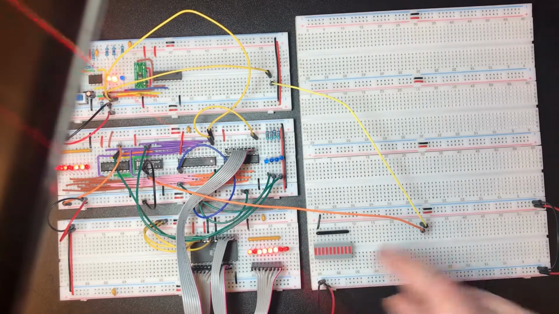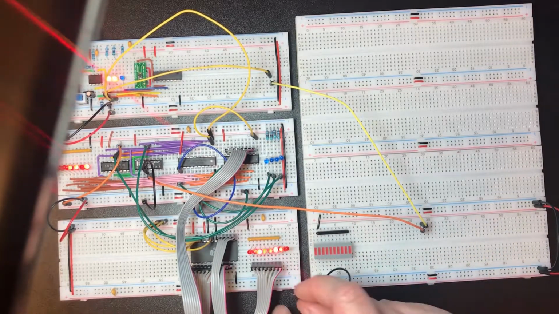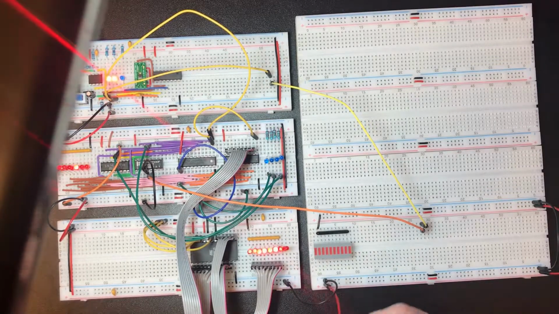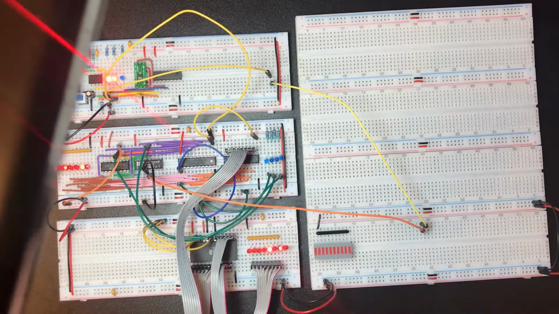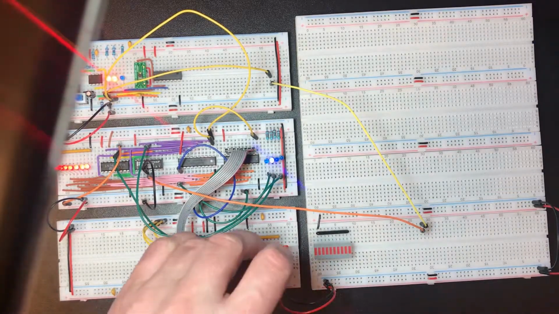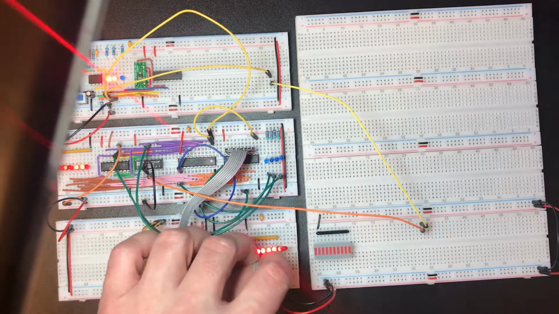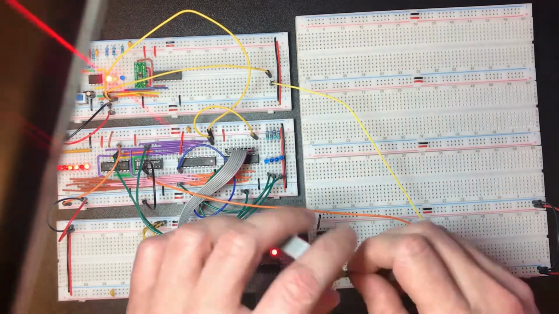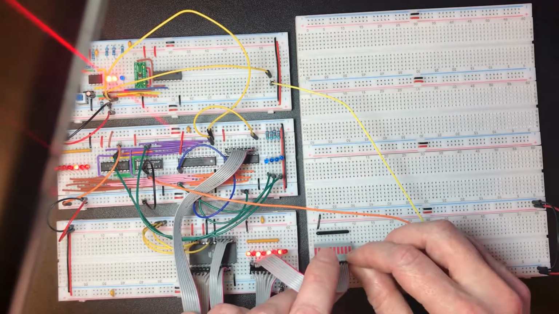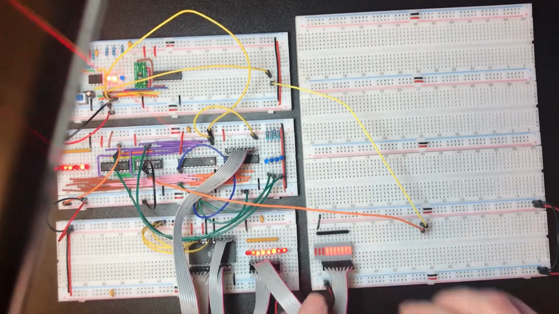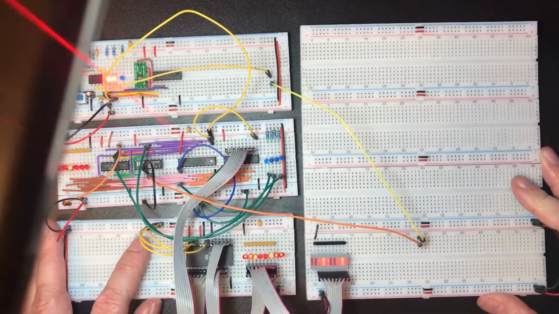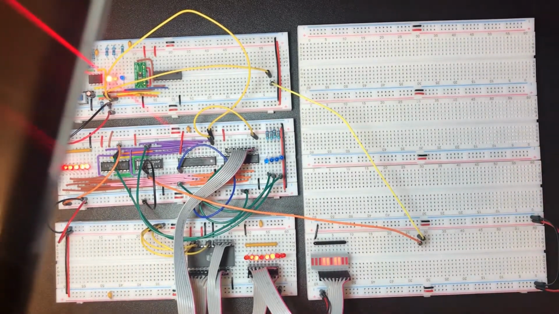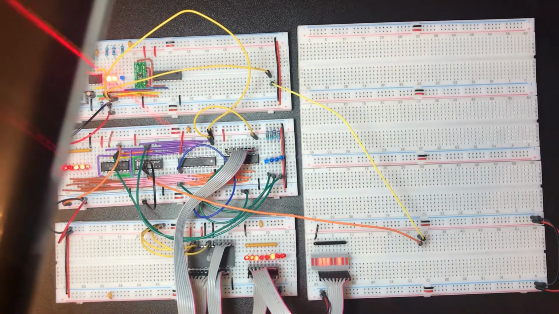I suspect some of these are going to end up getting quite tight and we might spill over onto additional breadboards. And so we need to pull data from the memory bus over here. And I hate to say it, but that's us kind of done.